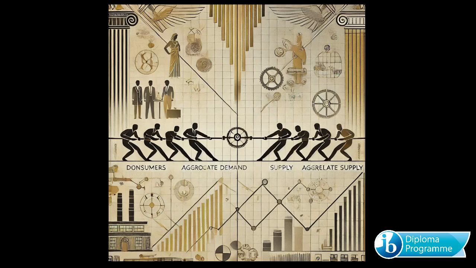Consider the financial crisis of 2008. As global markets crashed, aggregate demand plummeted. Households tightened their belts, businesses froze investments, and unemployment soared. Governments worldwide responded with stimulus packages, injecting money into the economy to boost demand. Central banks slashed interest rates, encouraging borrowing and spending. These measures helped reignite aggregate demand, eventually pulling economies out of recession.